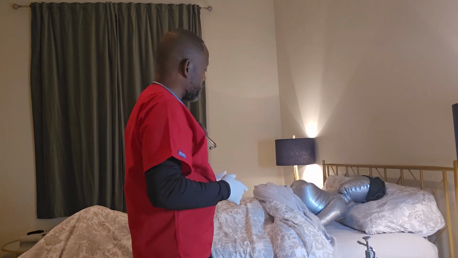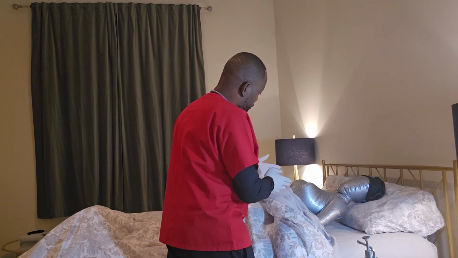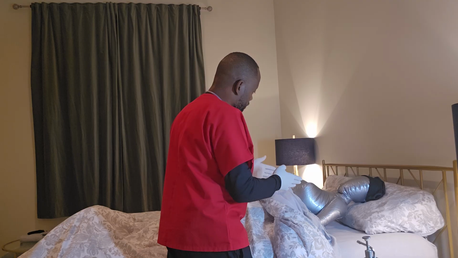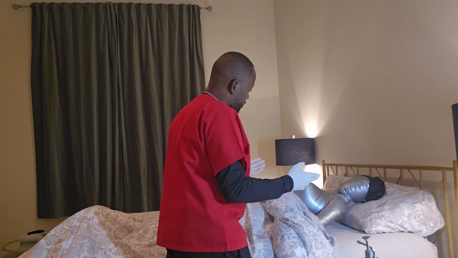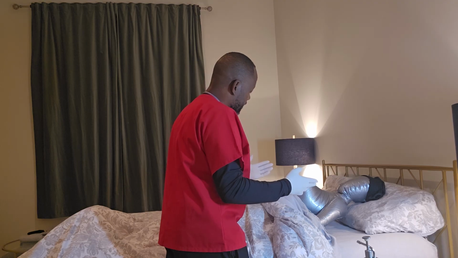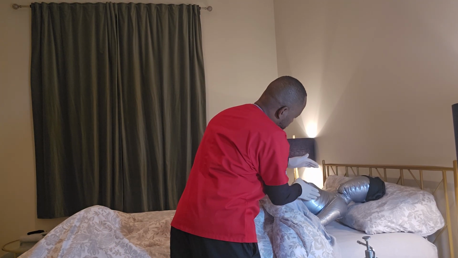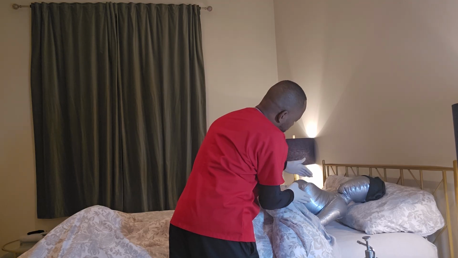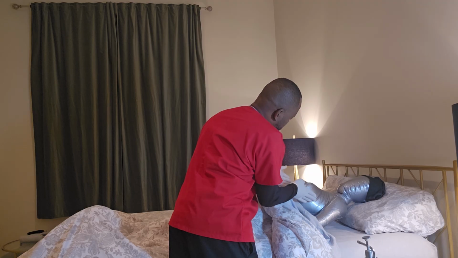Now I'm just gonna palpate your breast to look for any consistency, any fullness. Fullness means your breast is full of milk. You're ready for the baby. Okay, so I'm just gonna palpate your breast to check for any consistency, for fullness.